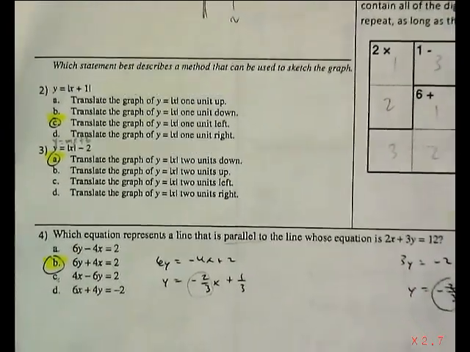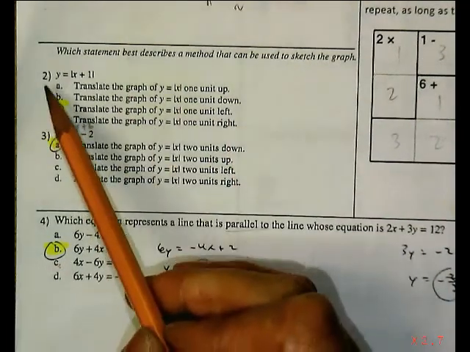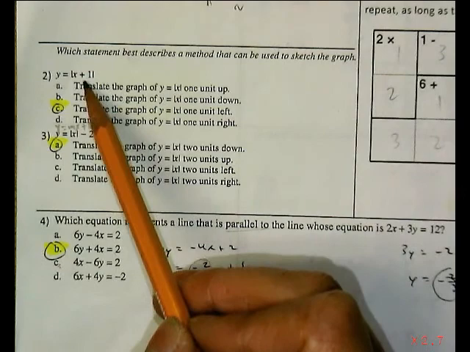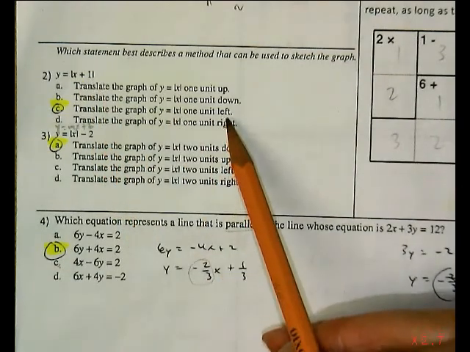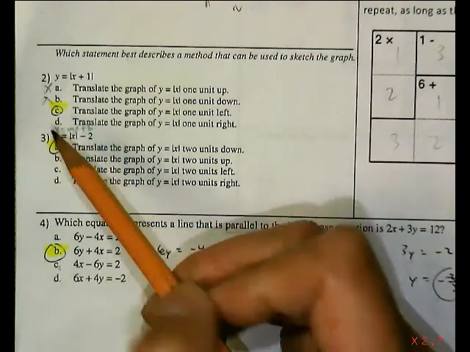Question number 2 and 3. Which statement best describes the method that can be used to sketch the graph? So y equals the absolute value of x plus 1. Anything inside the absolute value is going to move it either left or right, so you can eliminate A and B. So I'm left now with C and D.